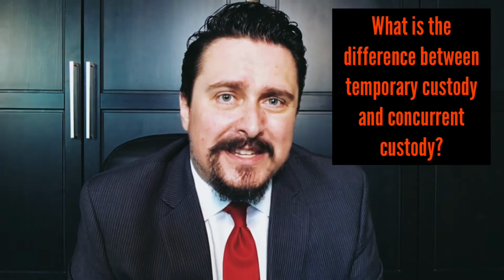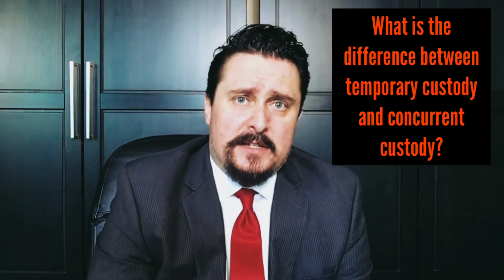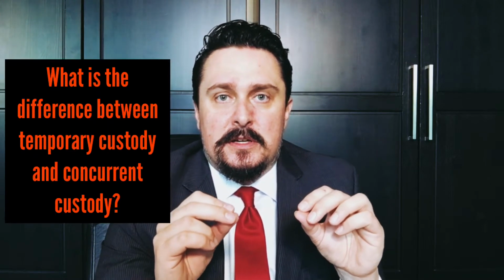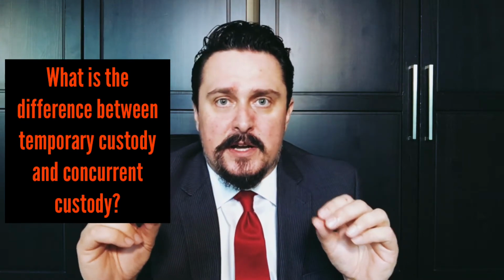What is the difference between temporary custody and concurrent custody? So this comes up within the 751, so Florida Statute 751 section of the statute. And this is an important differentiation, that there's temporary custody and then concurrent custody, and it is different.